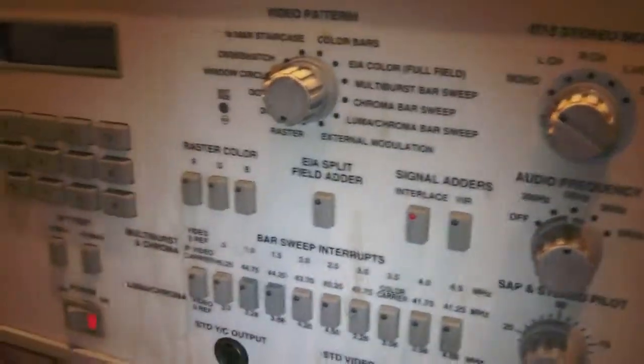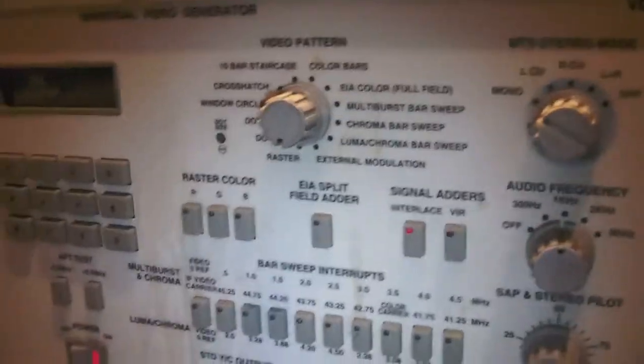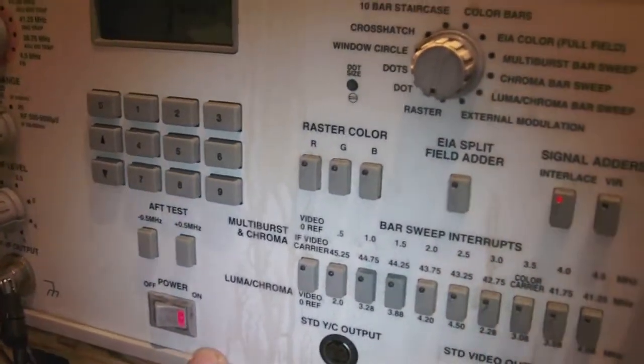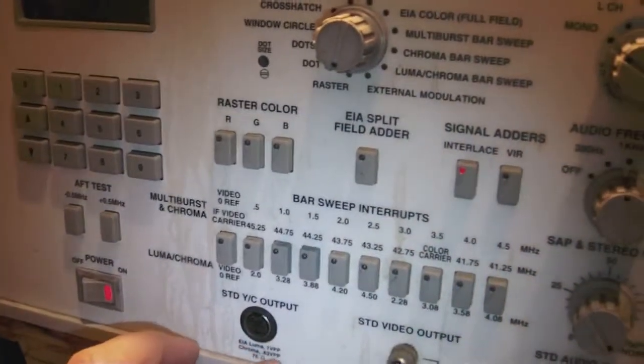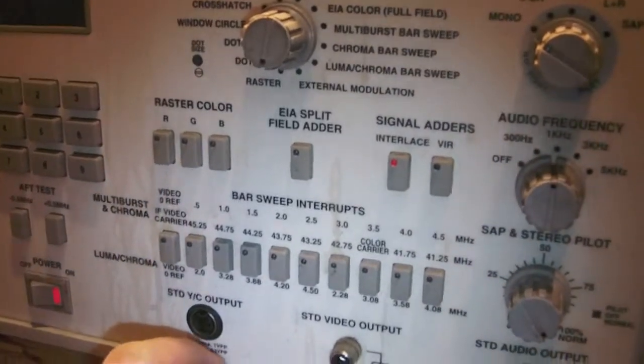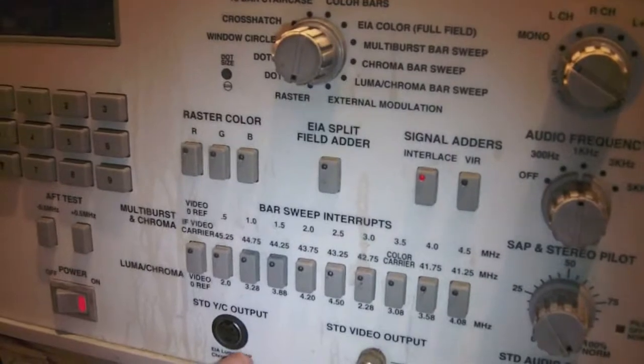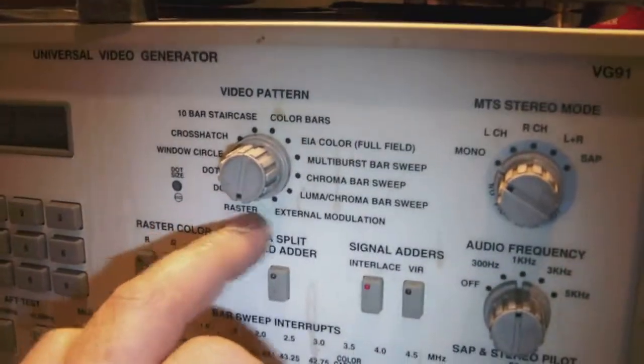I thought that maybe it might also generate markers, but I can't see anything which says marker. So maybe it can't generate markers, maybe it can only generate test patterns.